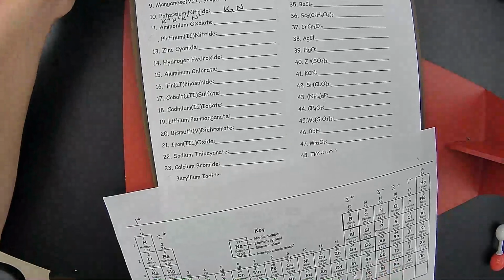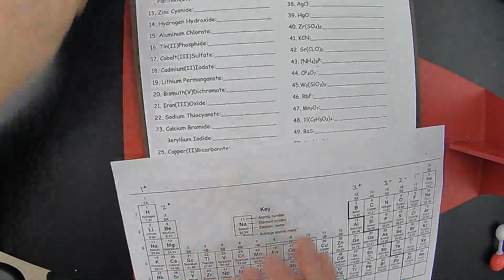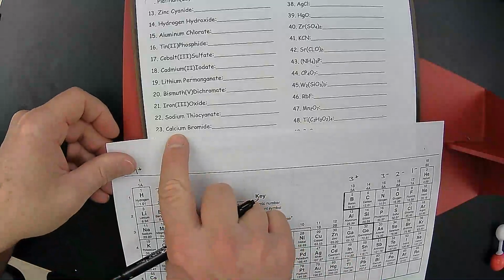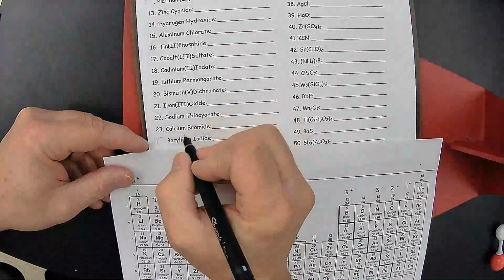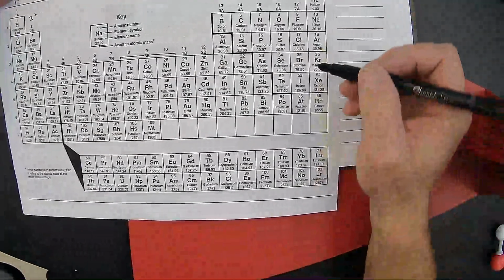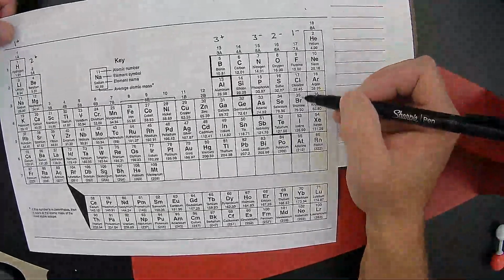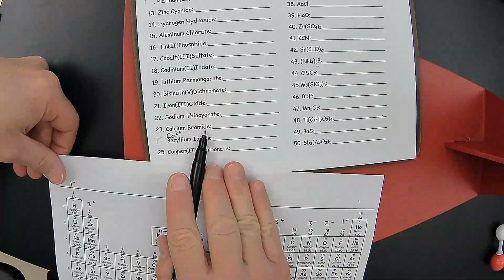If we look at another example, number 23, calcium bromide. Calcium is in column 2A, so it's a 2 plus charge. Bromide is in column 7A, so it's a 1 minus. Notice the bromide, IDE, must have come from the periodic table.